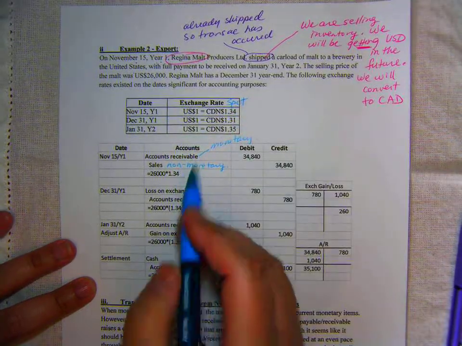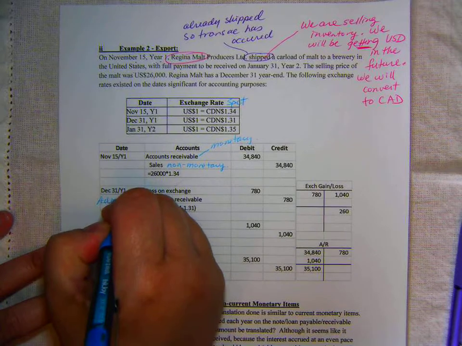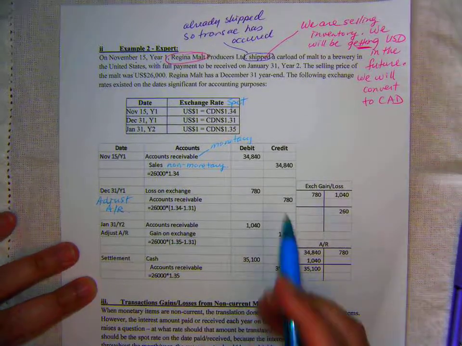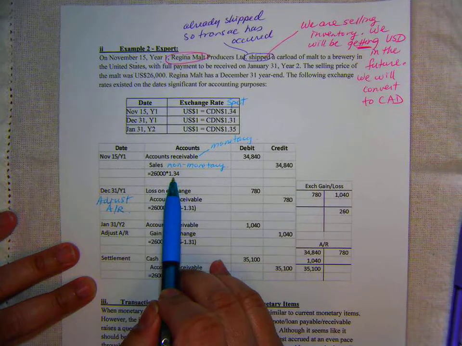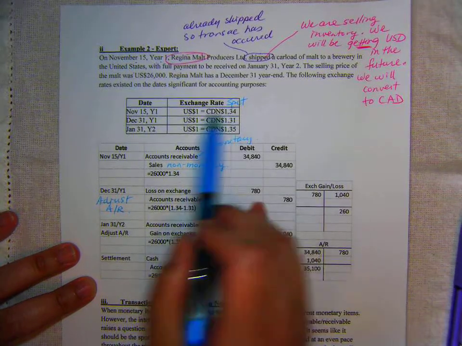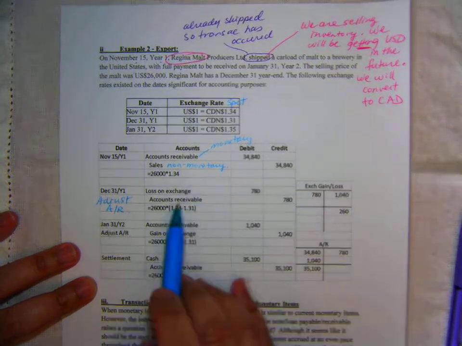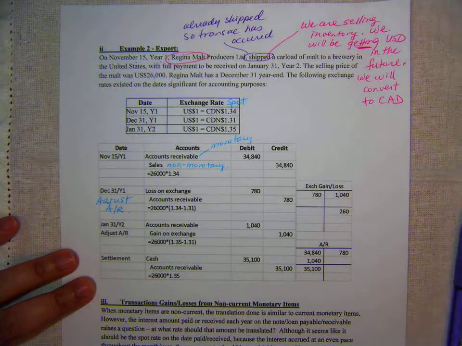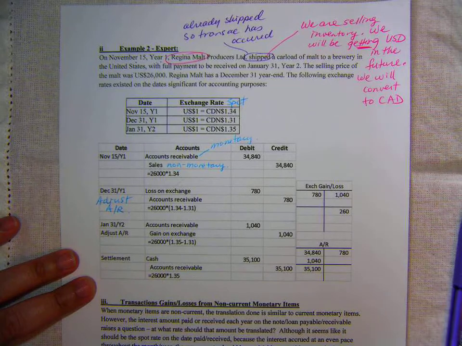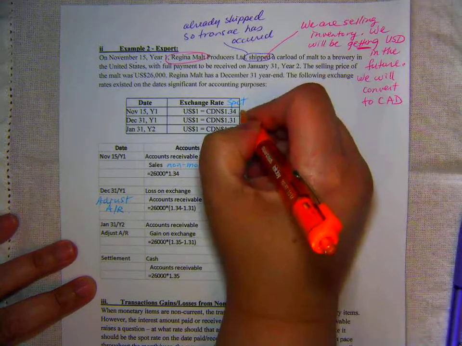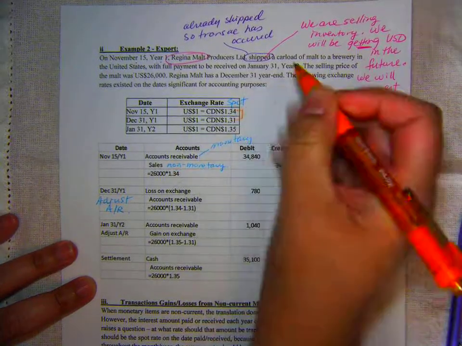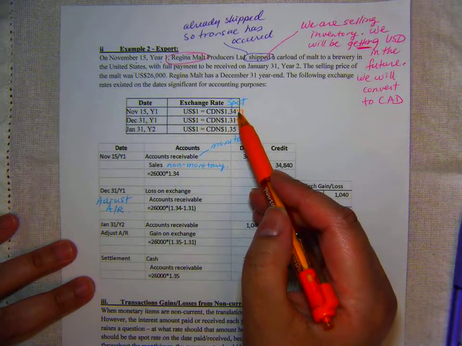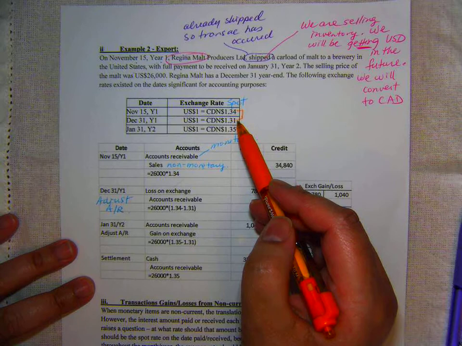So we're going to have to adjust accounts receivable at year end. So we took the $26,000 and just multiplied it by the spot rate on November 15th. Then it's the year end. We have to find out if we had a loss or a gain. So $1 US went from $1.34 Canadian down to $1.31.